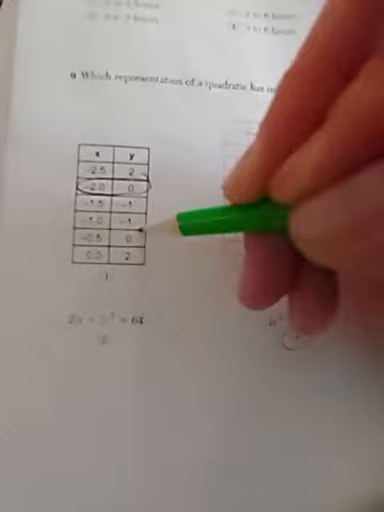This is number 9 from the January 2019 Regents. It says, which quadratic has imaginary roots? Okay, so my answer choice is 4. The reason it's 4, let's go with answer choice 1.